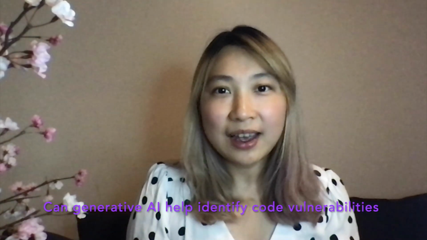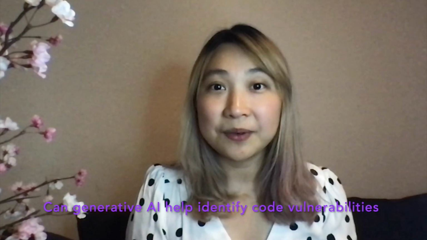So Daniel wants to know, can generative AI help identify code vulnerabilities? My first reaction was, have you tried GitHub Copilot? But Daniel said this is work code, so he can't risk Copilot taking it and using it for training in the future, because that will be IP violations.